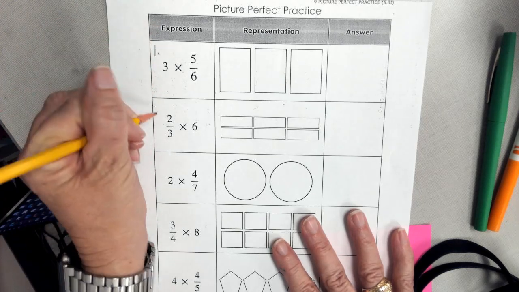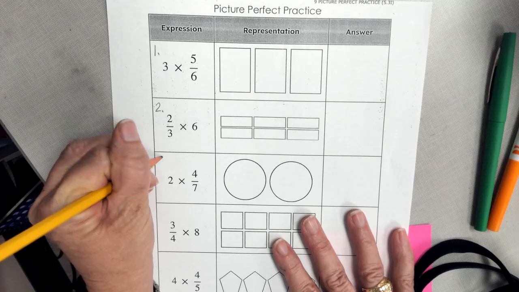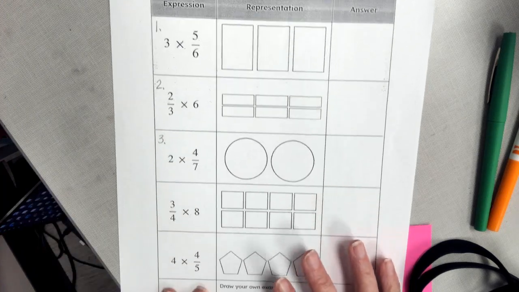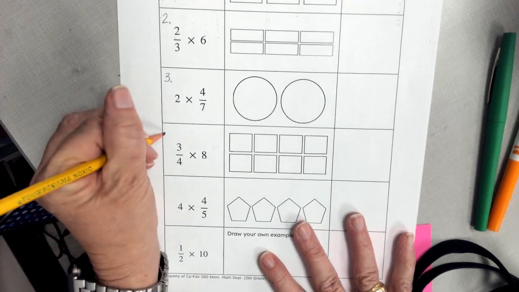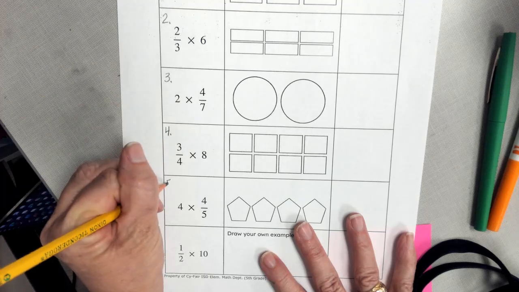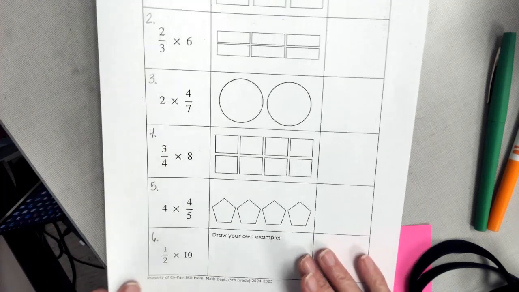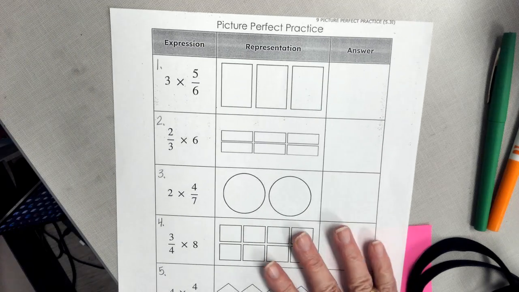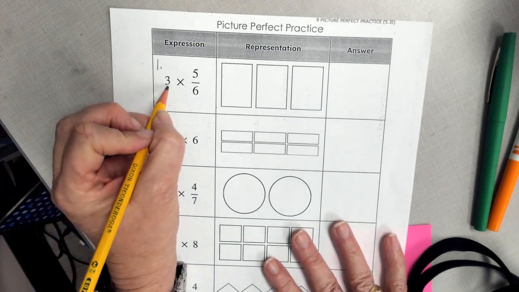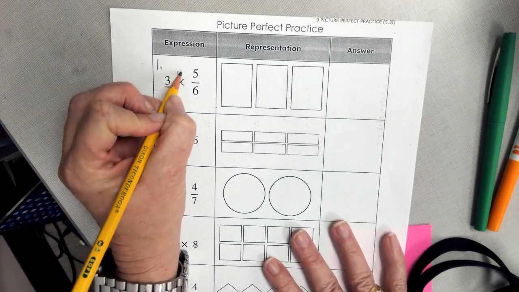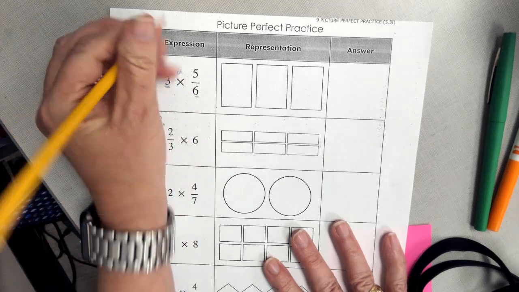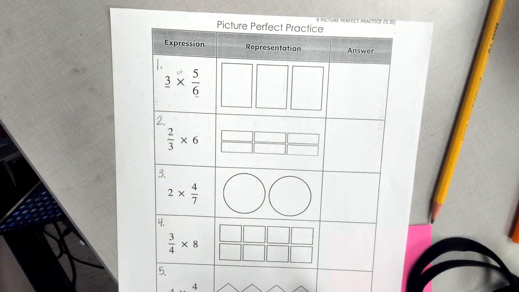So the very first thing that we want to do is go ahead and number these so that we're all talking about the same numbers. I'm just going to label these 1 through 6. And then I'm going to start with number 1. Whenever we have groups of a fraction, this action that we're talking about is going to be just.